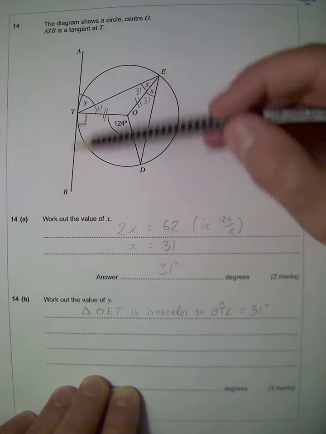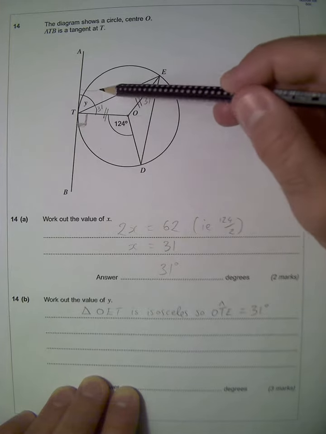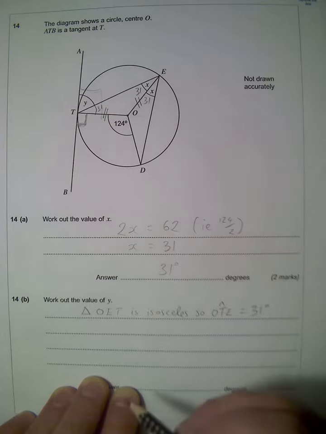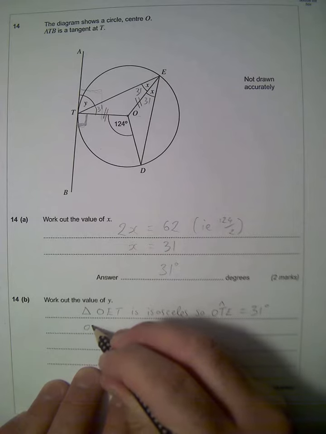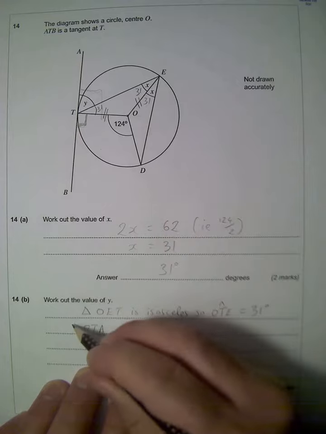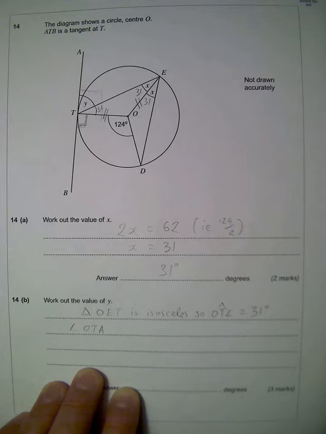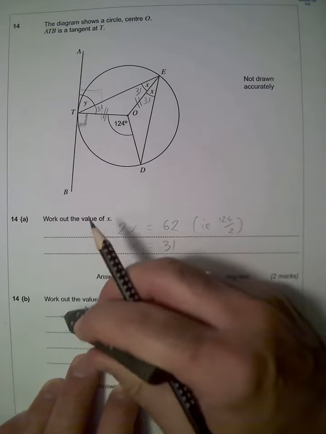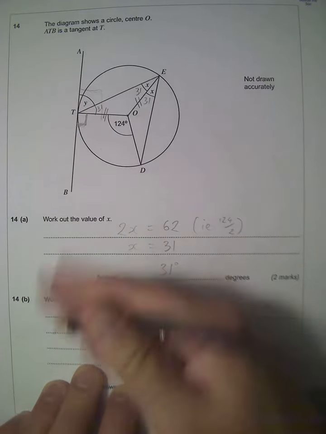and then because tangents meet the radius of the circle at 90 degrees, you've got 90 degrees in here formed by the 31 and the y. So OTA angle, there's a couple of different ways of denoting angle. An angle sign in front of the letters, or I actually prefer a little hat on top of the letter that's the angle.